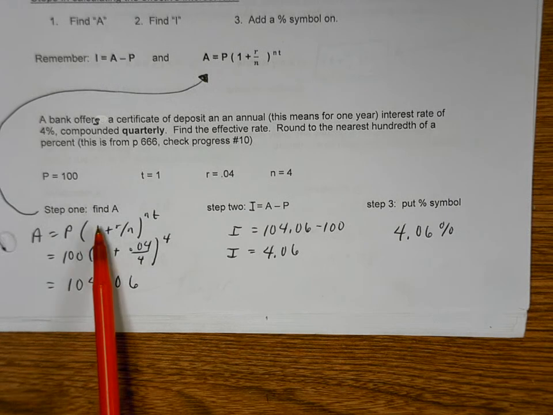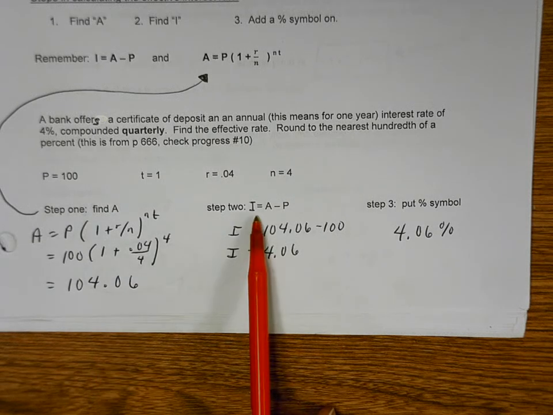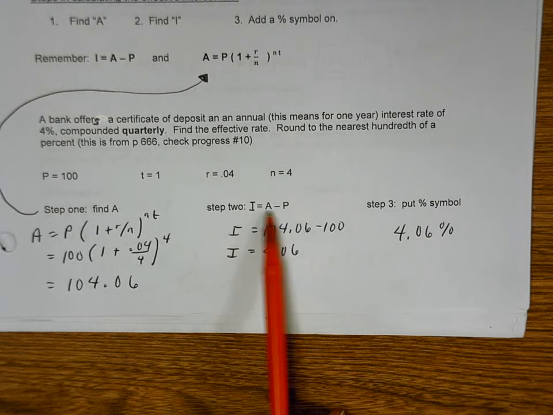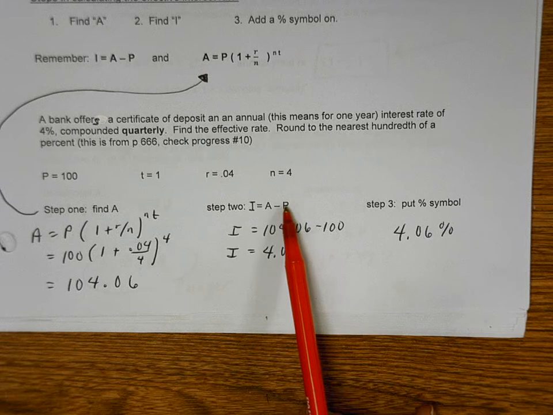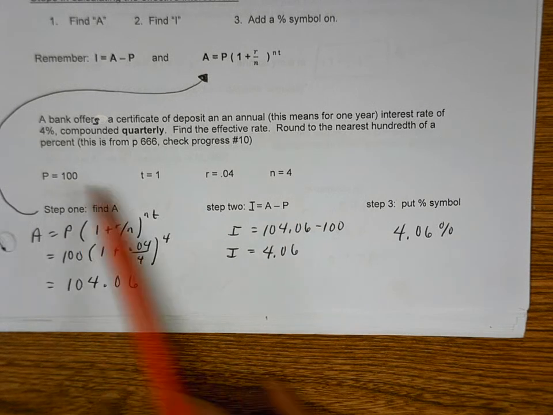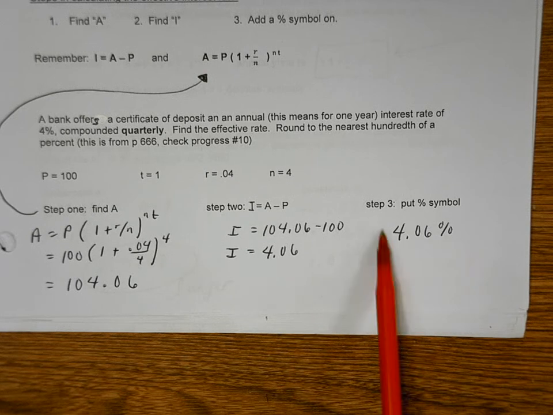All right, you've got to find A first, okay? So you're plugging all your values in, and we have this. Okay, now step 2. You're going to use your equation for interest that I equals A minus P, okay? All right, now we have our I value right here. We're going to subtract our P value right here. So we get 4.06. And then step 3, just tack on a percent symbol. Pretty easy, okay?